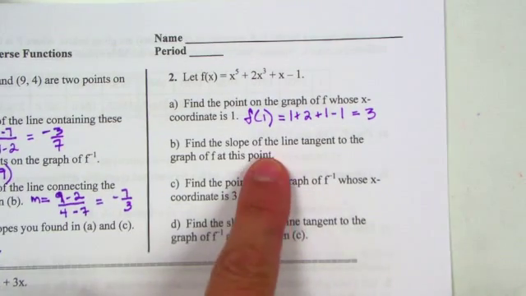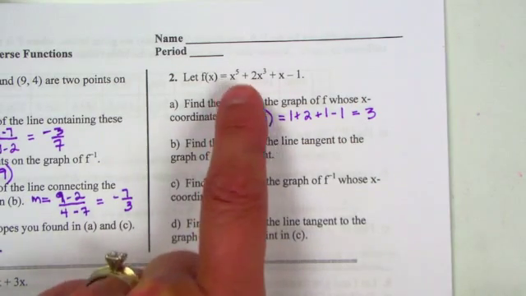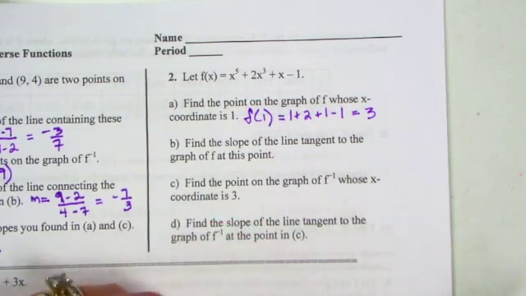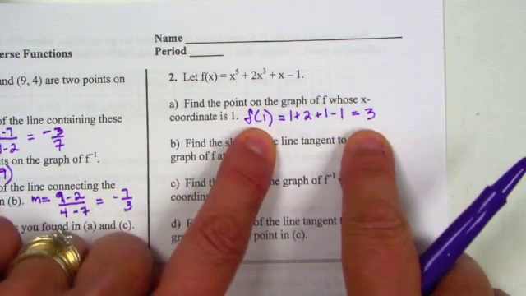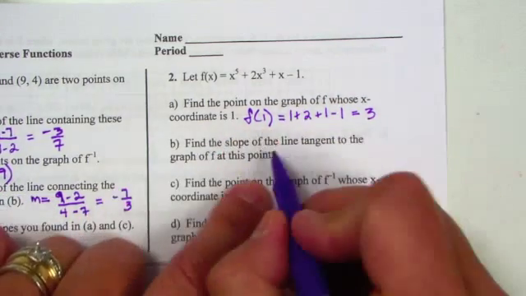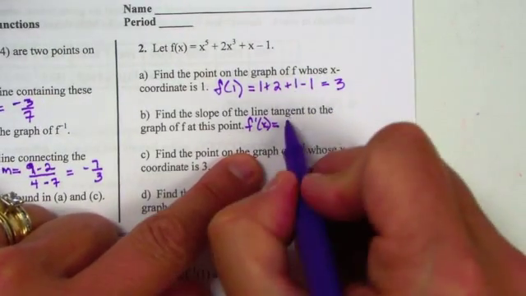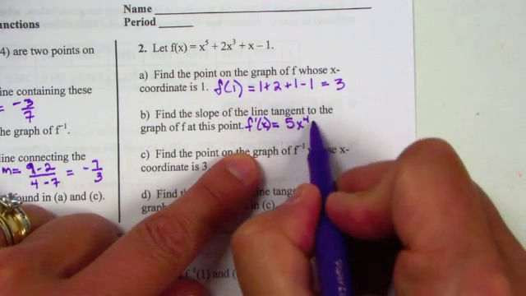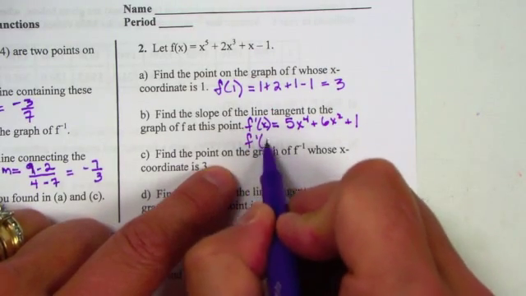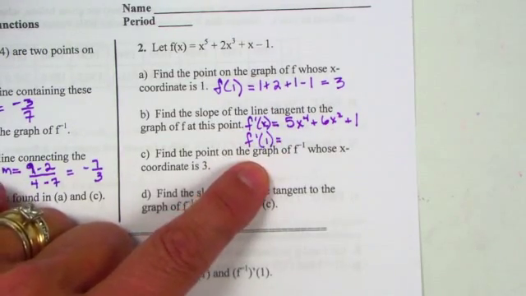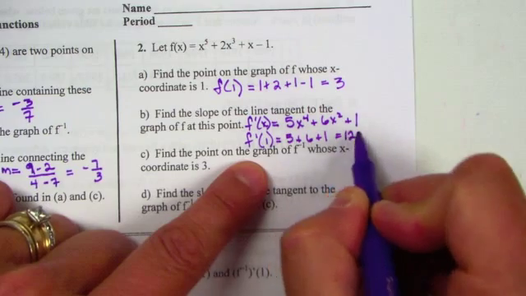Find the slope of the line tangent to the graph of f at this point. What does that mean to do? Find the derivative of f at (1, 3), right? So let's find the general derivative first. The derivative is 5x to the 4th plus 6x squared plus 1. And now find f prime of 1, which is 5 plus 6 plus 1, which is 12.